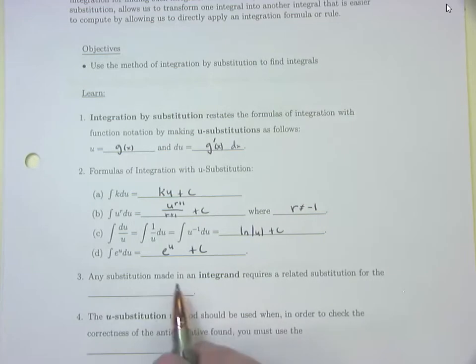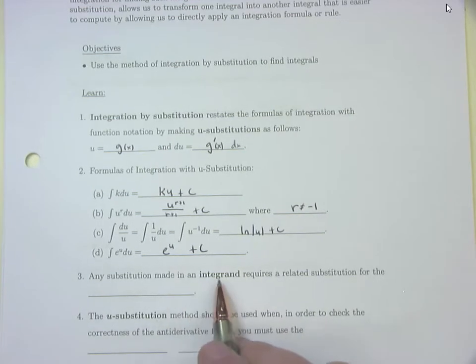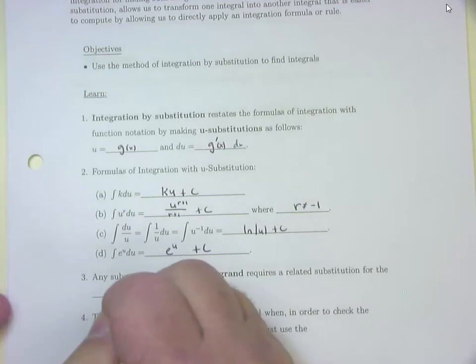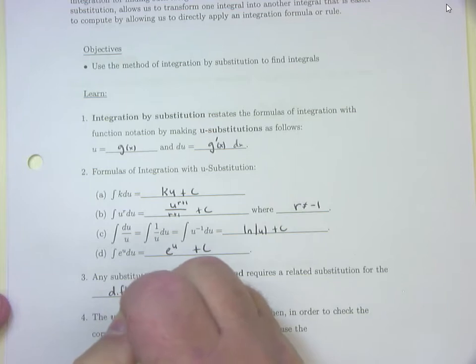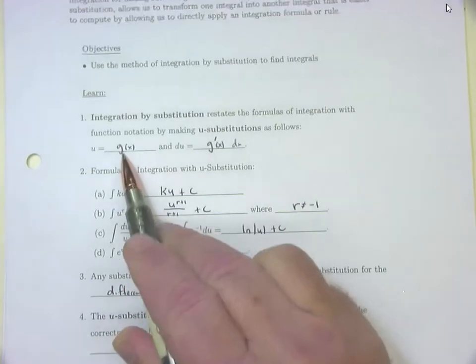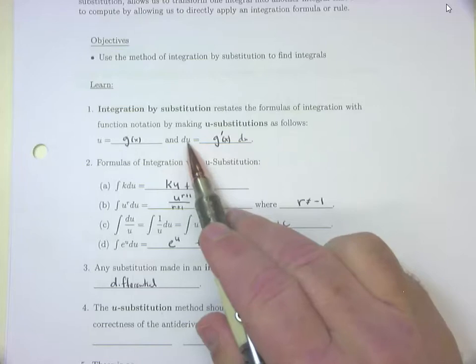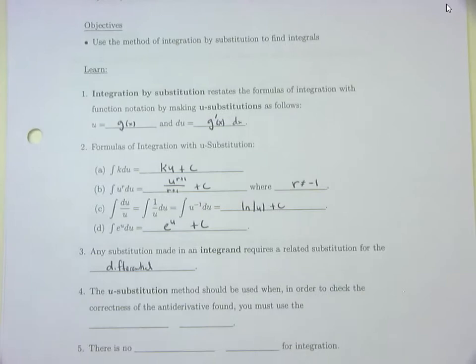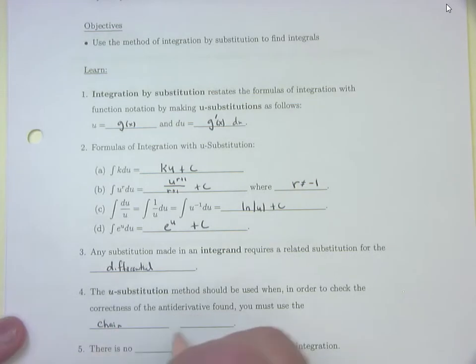Any substitution made in an integrand requires a related substitution for the differential. And if you remember our words, u, this is my substitution. The du, that d stands for that differential. That is the terminology we use. Number 4, the u-substitution method should be used in order to check the correctness of the antiderivative. You must use the chain rule. That's typically it. Chain rule, but it could be chain rule or product rule or quotient rule.